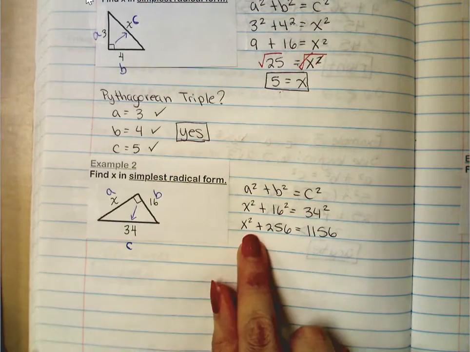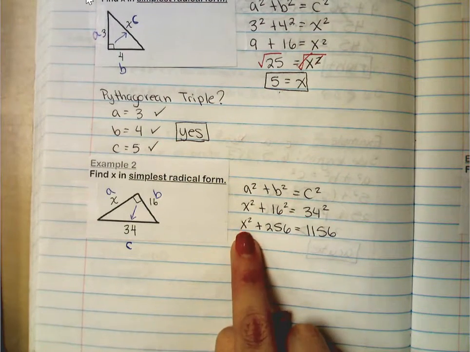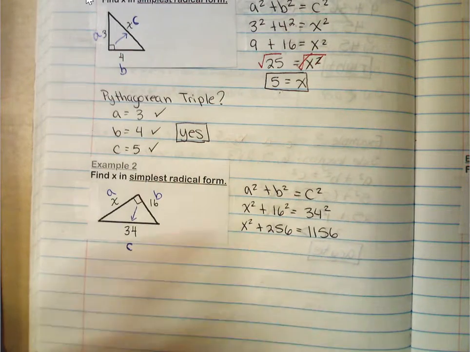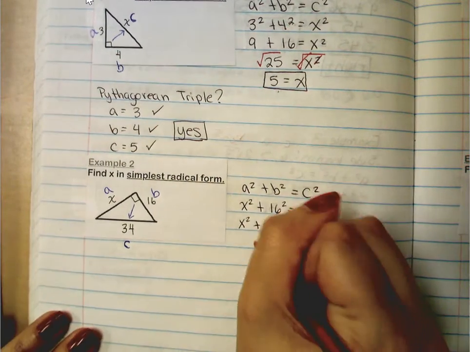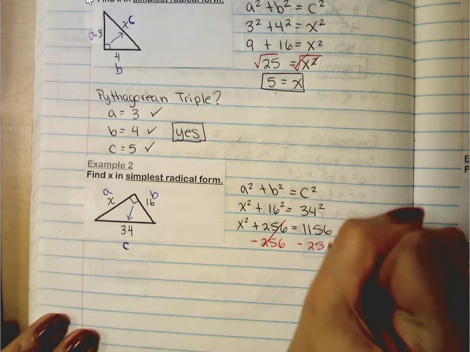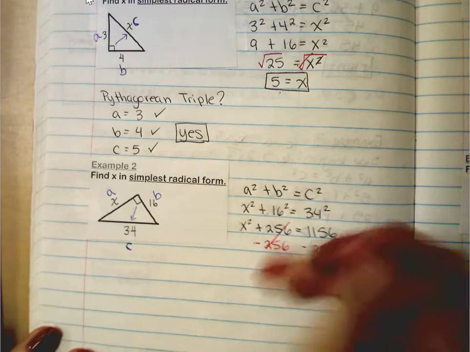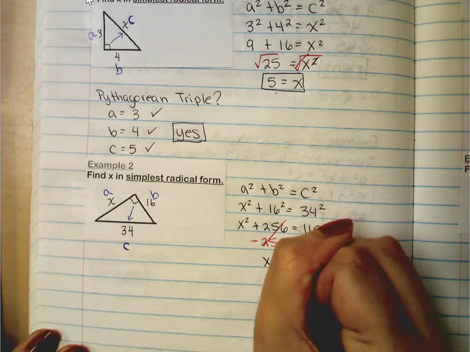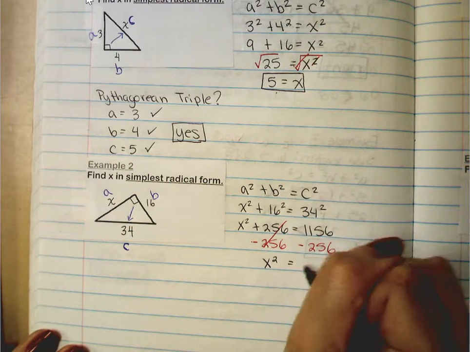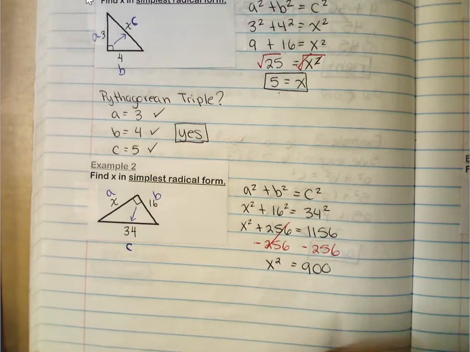Now I don't have x by itself yet, so first I have to cancel that 256. The opposite of addition is subtraction, so I'm going to subtract 256 from both sides. On the left side, I'm left with x squared. On the right side, 1156 minus 256 gives me 900.